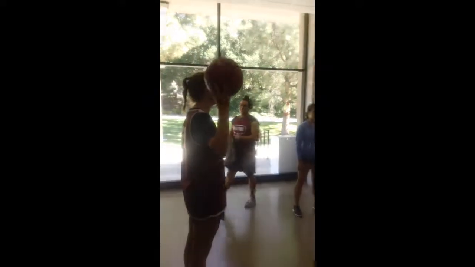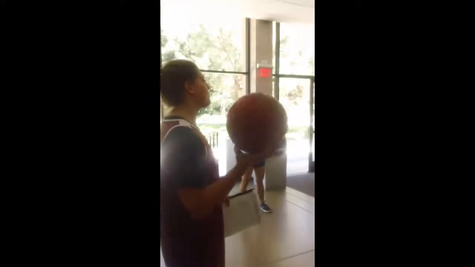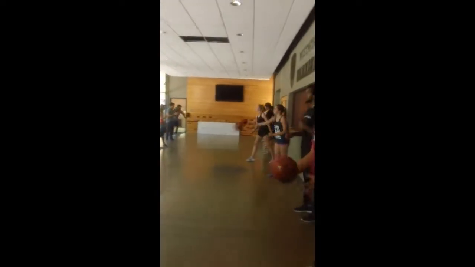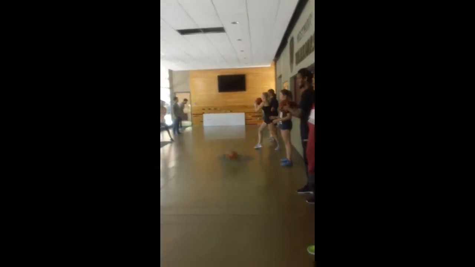All right, now we're going to practice those two concepts. You're going to start with the ball in your right hand, and you're going to execute 5 bounce passes to your partner. Let's see it. Try and make them crisp. Try and make them clean. Right to the hands of your partner. Is that all you got?